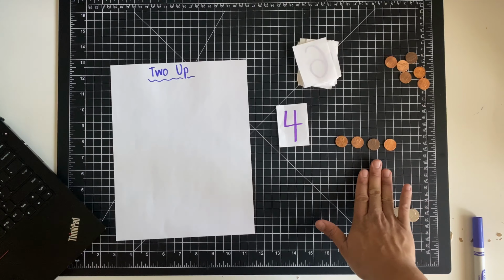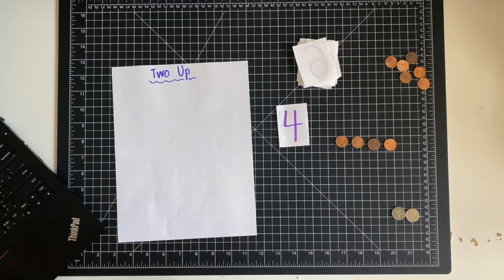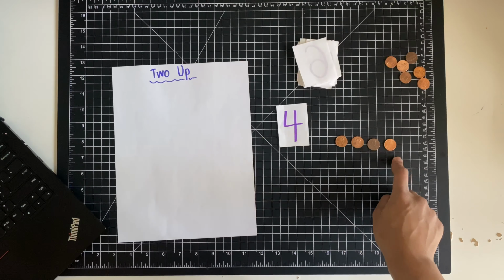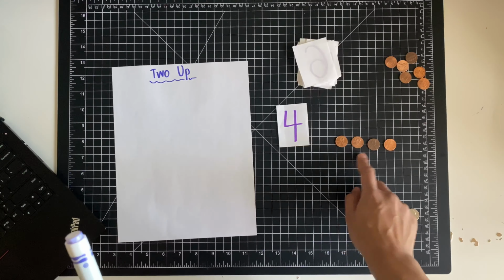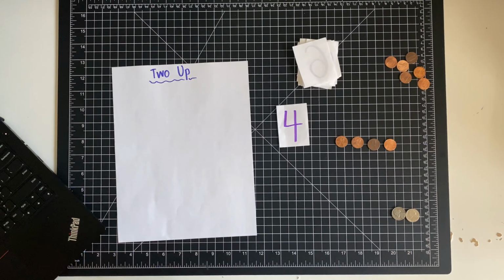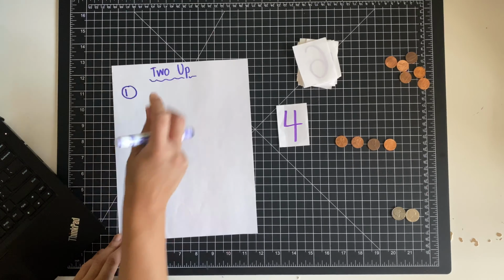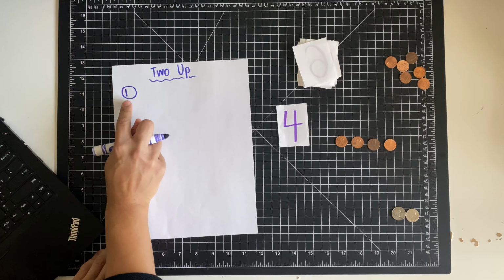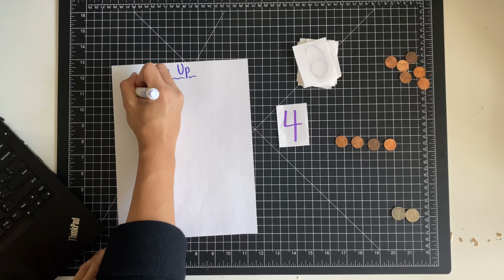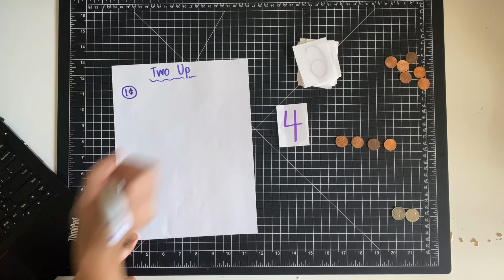Now I can record my answer on my paper. So I use 1, 2, 3, 4 pennies. Each of these coins I'm going to draw. So I'm going to draw a penny, and I'm going to draw the value inside. So a circle, and the value of a penny is 1 cent. So I'm just going to write down 1 cent.